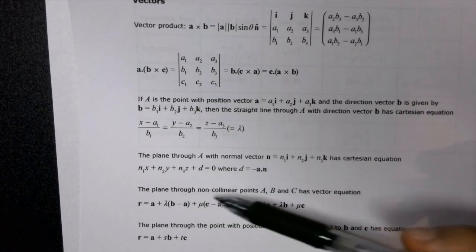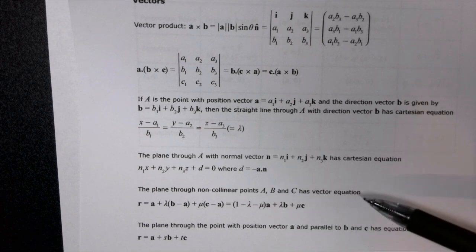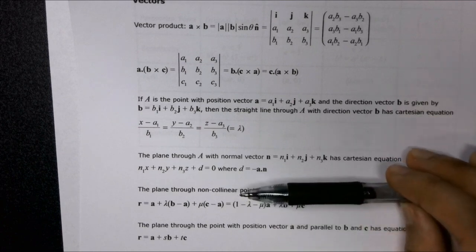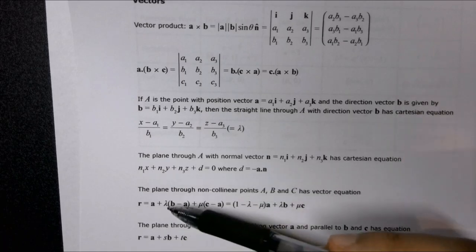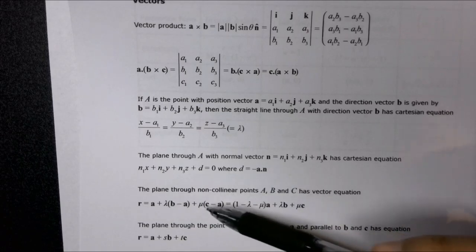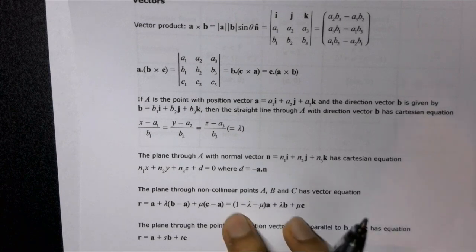So the plane through non-collinear points A, B and C. So that just basically means A, B and C don't lie on the same straight line. This has vector equation R equals A plus lambda lots of B minus A plus mu lots of C minus A, which we can rewrite as this over here.